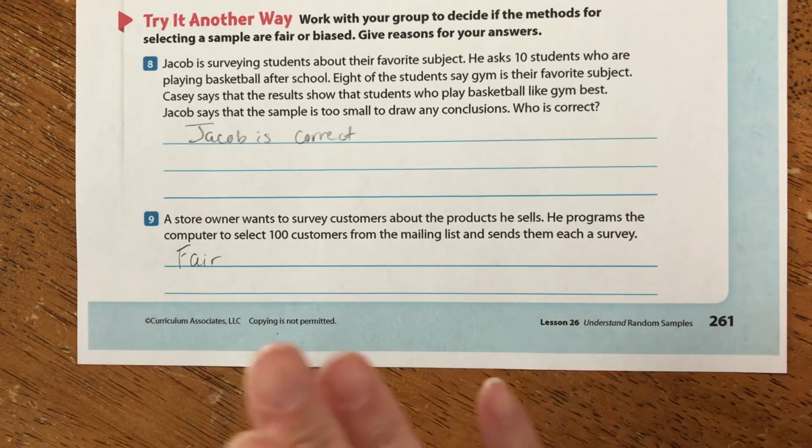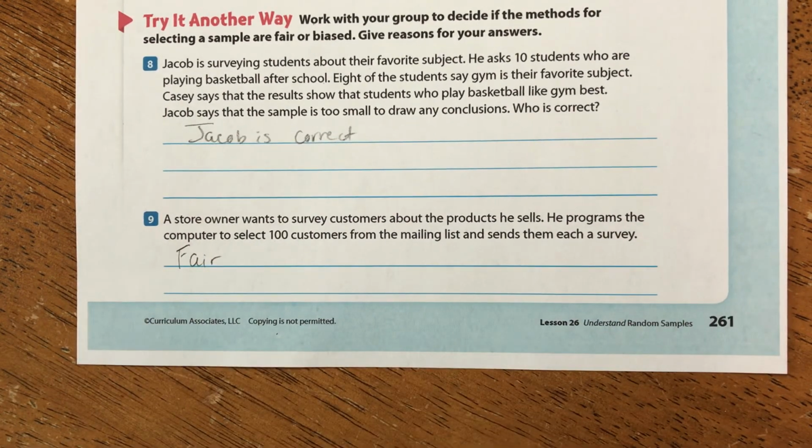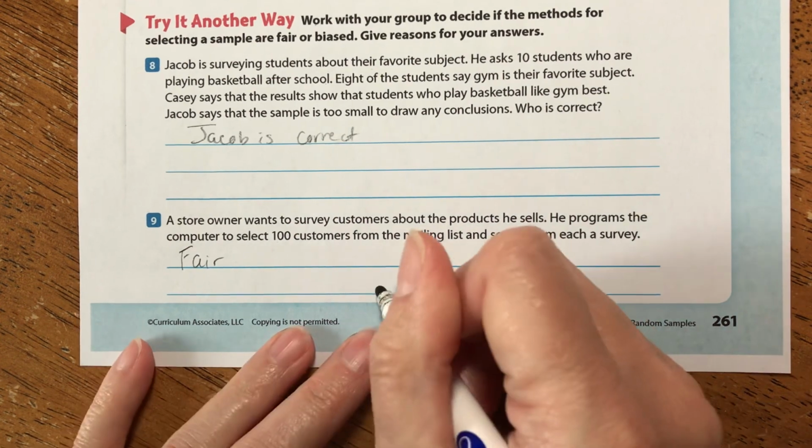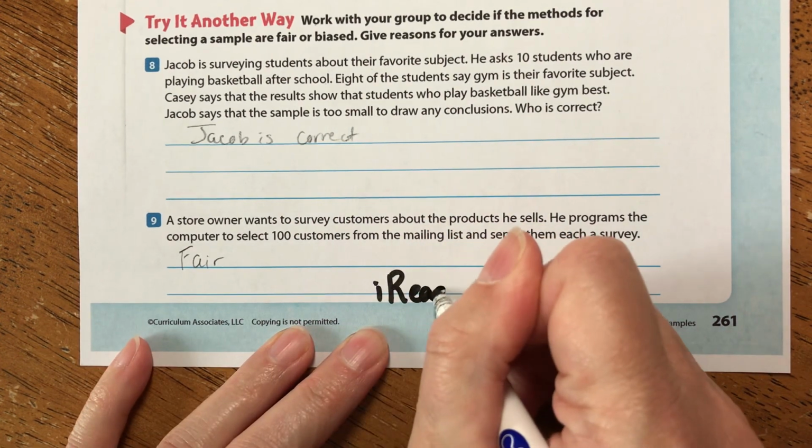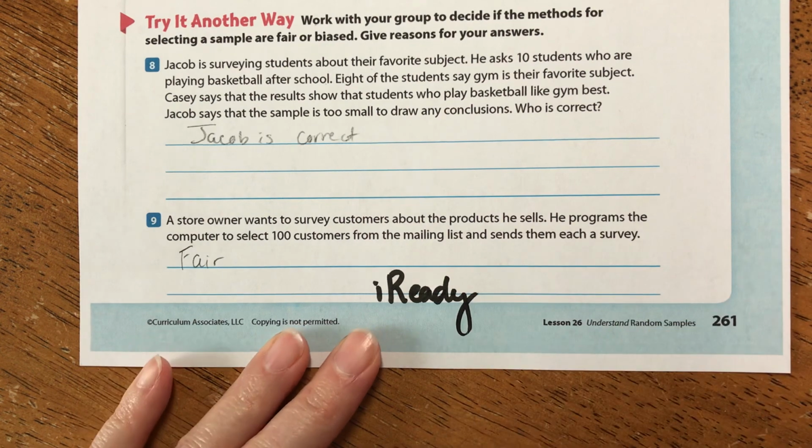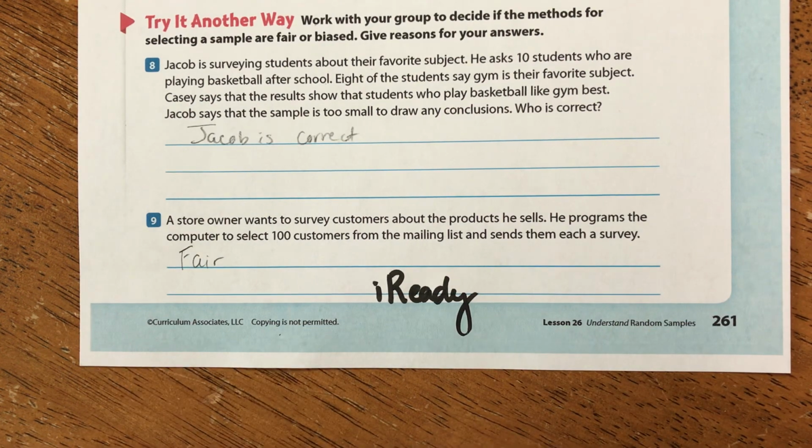Okay, now homework is different tonight. Your homework isn't going to be in the book. I want you to do the iReady. So you're going to do the iReady teacher assigned lesson. Guess what it's on? Random sampling.